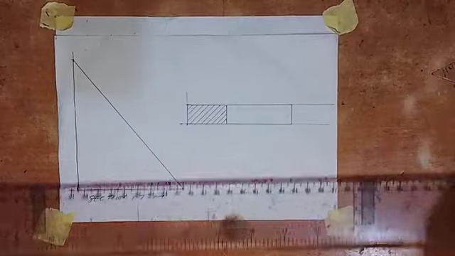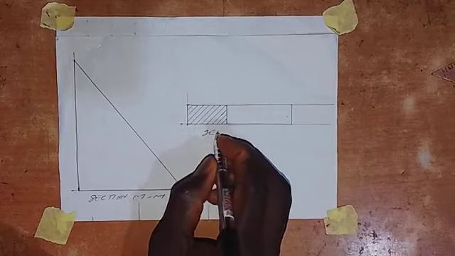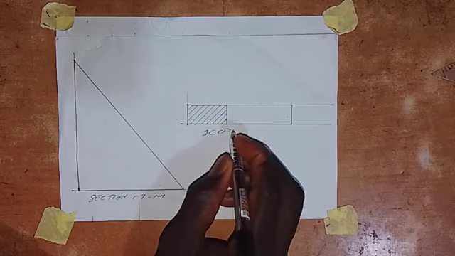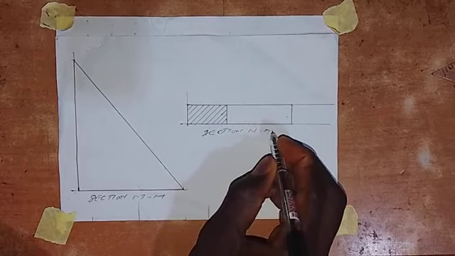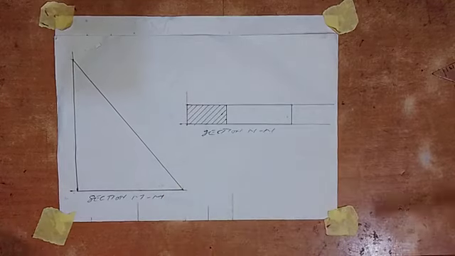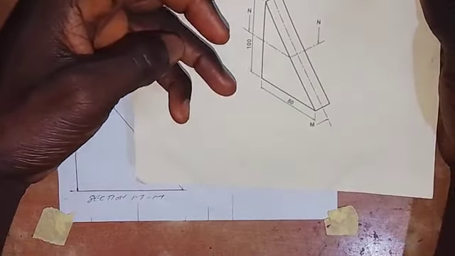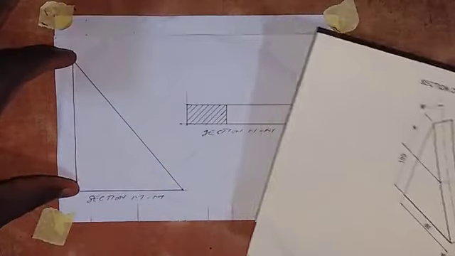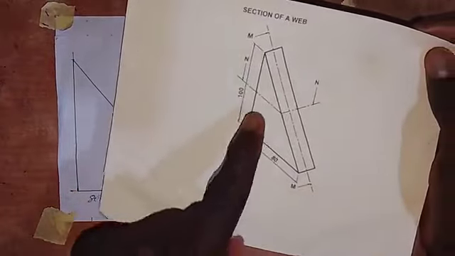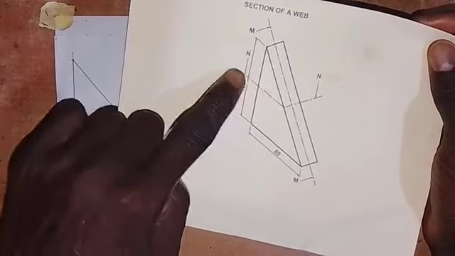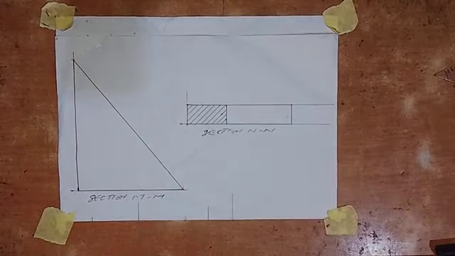Okay, so we have this. So this is section NN. In this case, this is how the sectional view will look. You can see the difference between the two. When the cutting plane cuts the web longitudinally, this is how we produce the sectional view. And if the cutting plane cuts it the way we see it here for NN, this is how we show the sectional view. So thank you and God bless you.